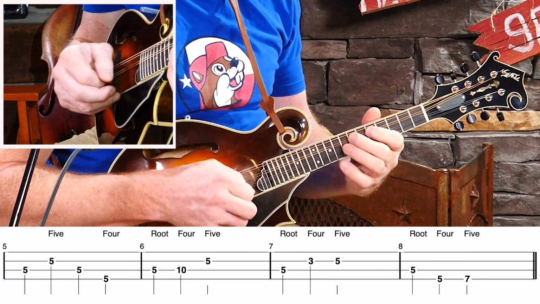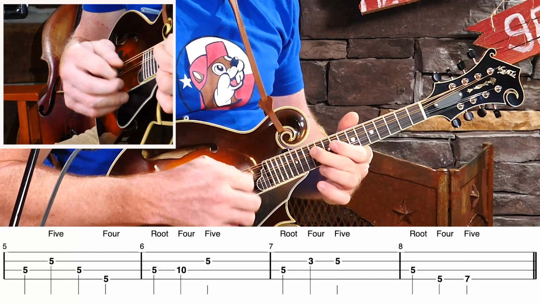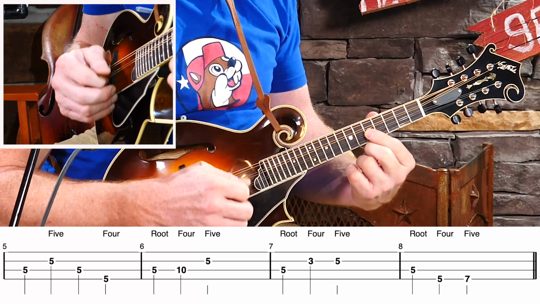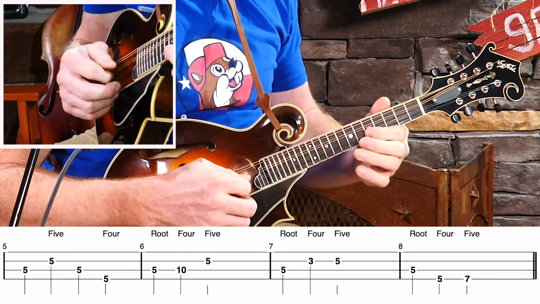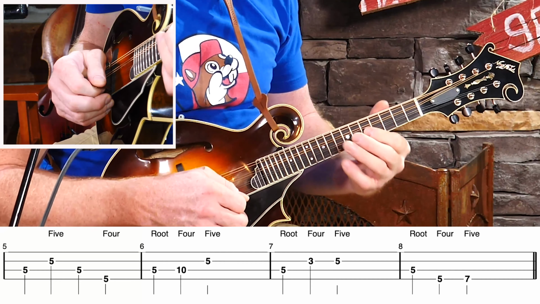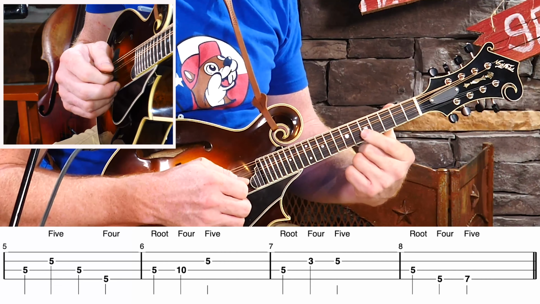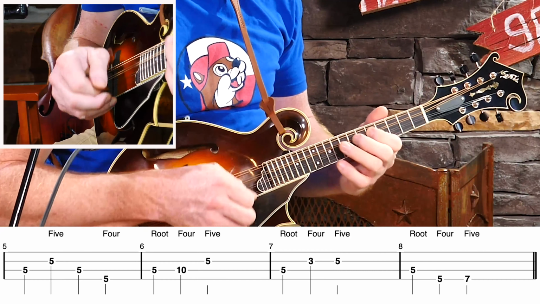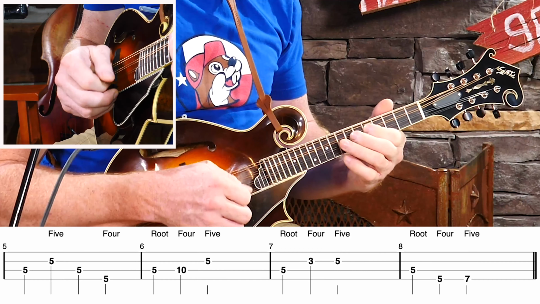Well, let's prove that. Here's the root, 1, 2, 3, 4, 5. There's the 5. Is that the same note as what we hear right here? It is. Well, that's pretty cool. Oh, guess what? So if I know that that's the 5, I bet I can figure out where the 4 is pretty quick too. Just jump down a couple frets, right? So all of a sudden, instead of having to go 1, 4, 5, I can go 1, 4, 5.